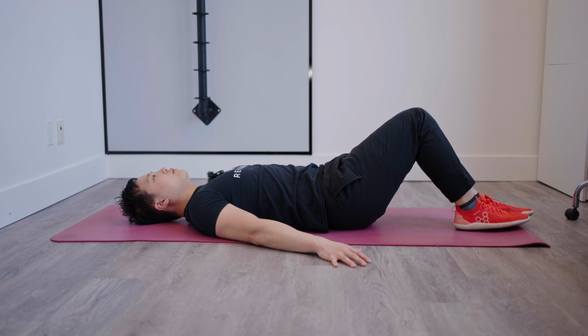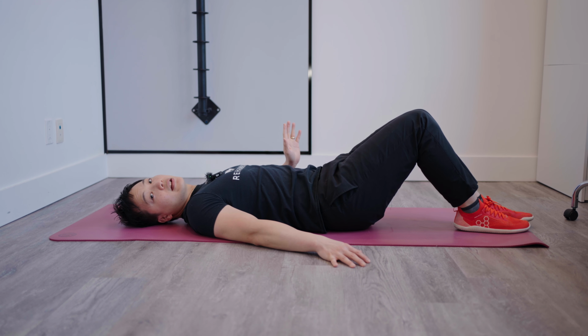And you're going to continue repeating this for about 10 reps on each side. You'll be doing this exercise about once daily. And this is, again, to just make sure you're mobilizing those low back muscles.